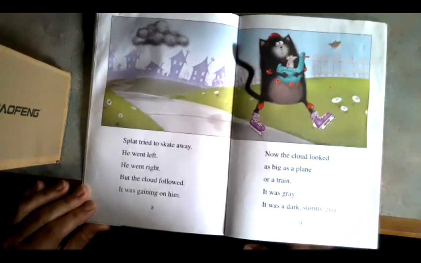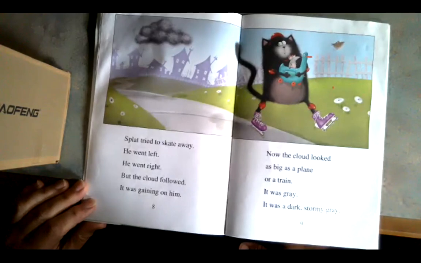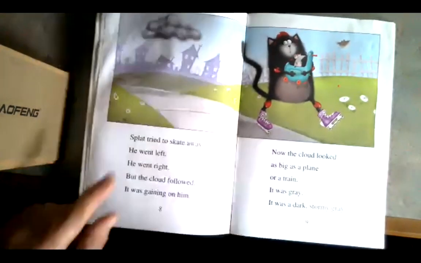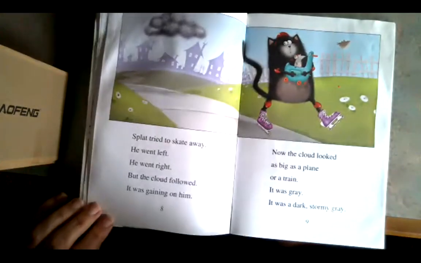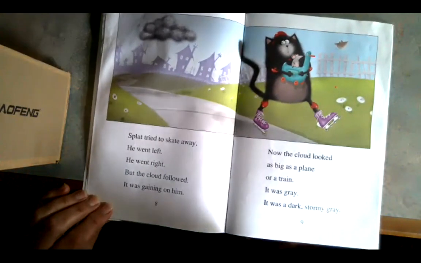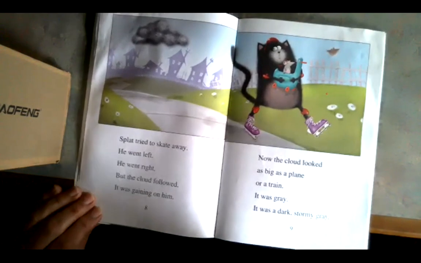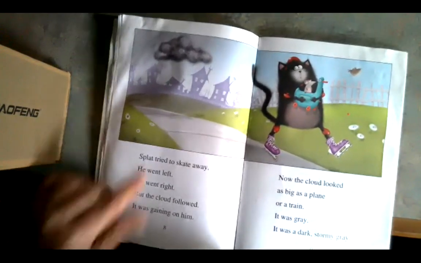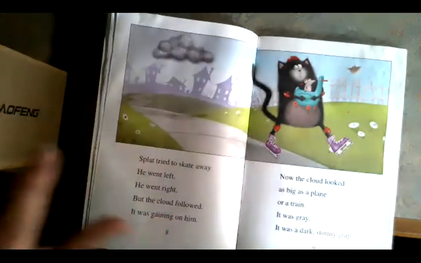Splat tried to skate away. He went left and he went right. That's left and that's right. But the cloud followed and it was gaining on him. Now the cloud looked as big as a plane. It did get bigger, didn't it?